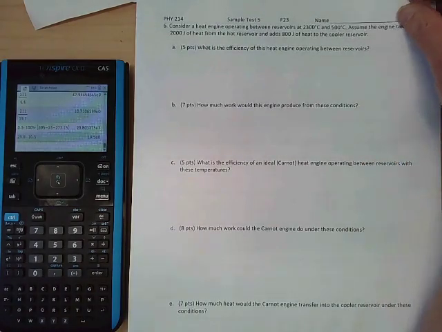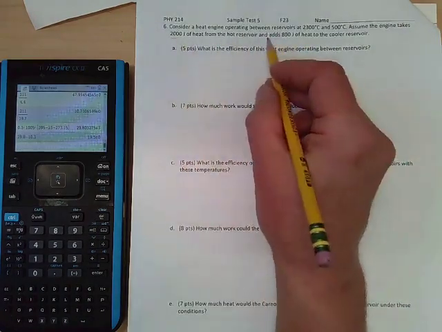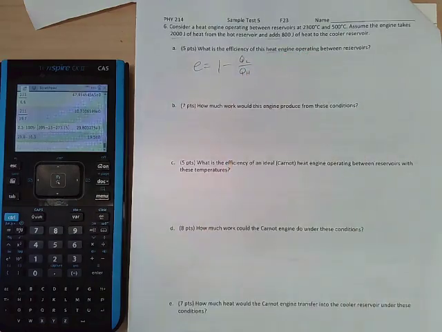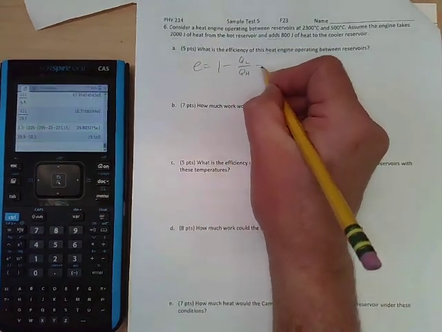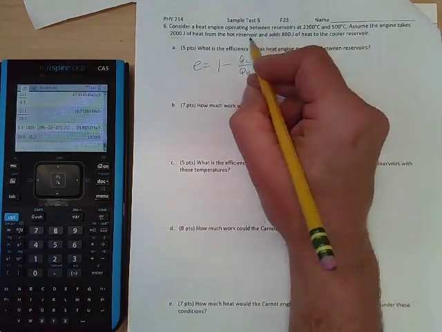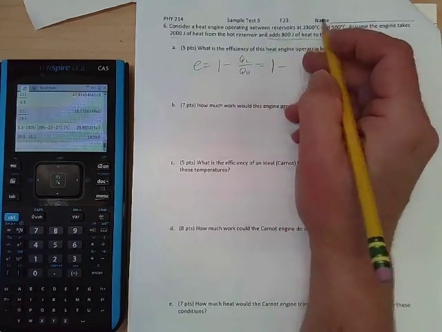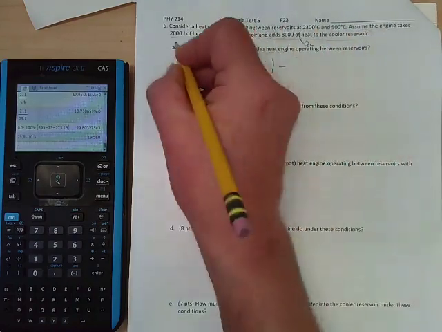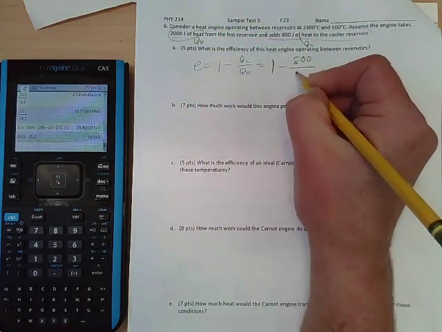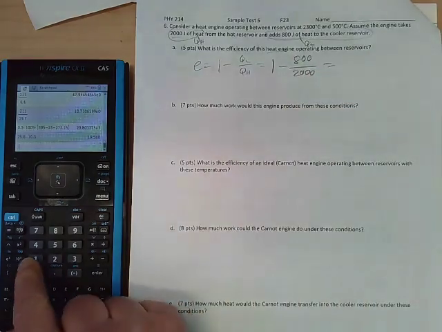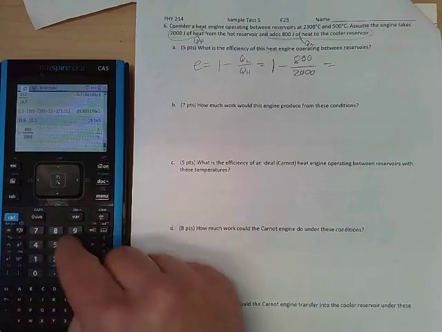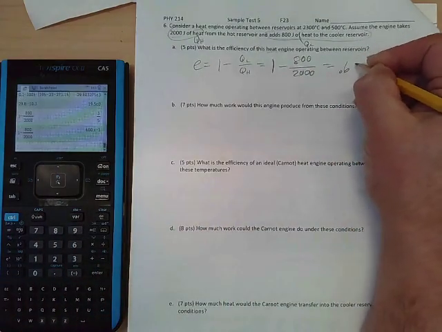This is not the ideal heat engine, it's just the actual one. We're given the heats. So efficiency is 1 minus QL over QH. I think we've derived this earlier, but you probably have this formula. This is the general one, not ideal. So QL is the heat to the cooler, low temperature, and QH is high temperature. So 1 minus 800 divided by 2000, which is 0.6.